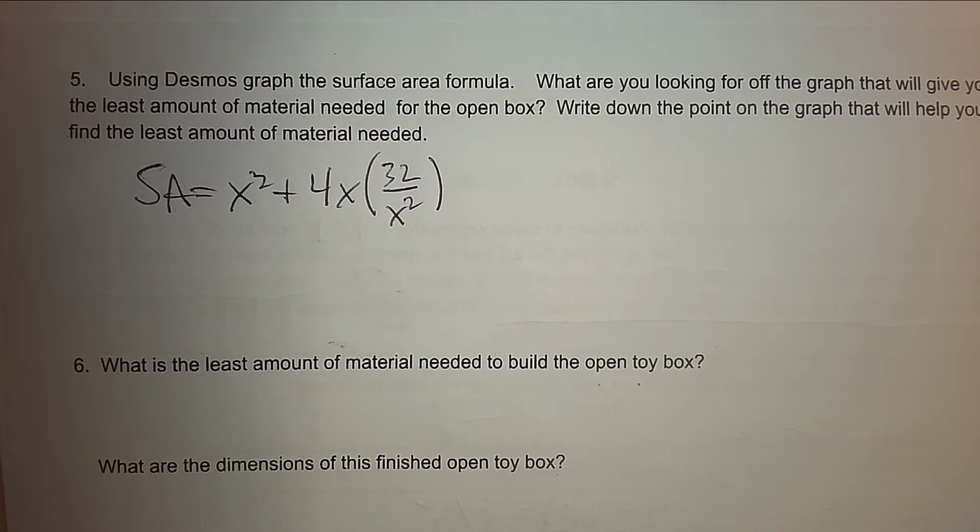See, after we type it in, we're not over, right? The answer is not magically just going to hit you in the face. You need to know how to manipulate and know what to look for on the graph. So what are you looking for on the graph that will give you the answer? I want to know what dimensions will give you the least amount of what? Material. Do you know what the word least means mathematically? You're looking for the minimum, right?